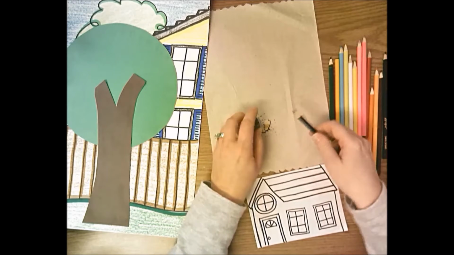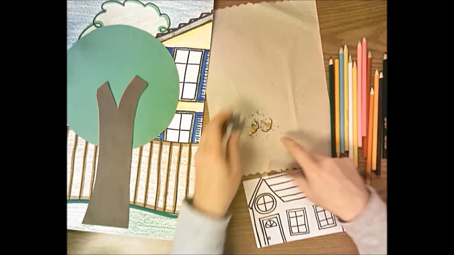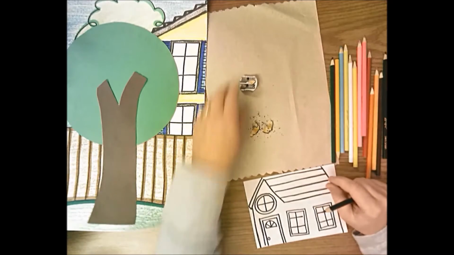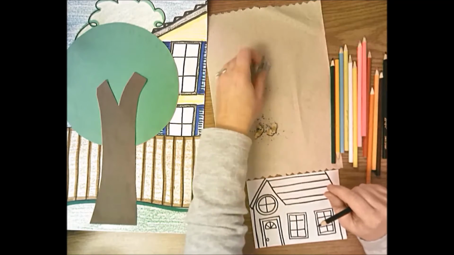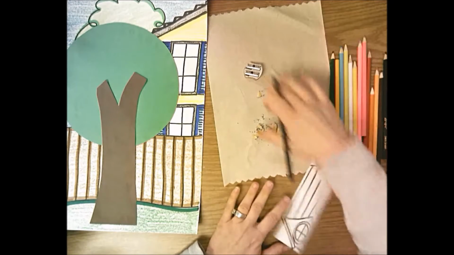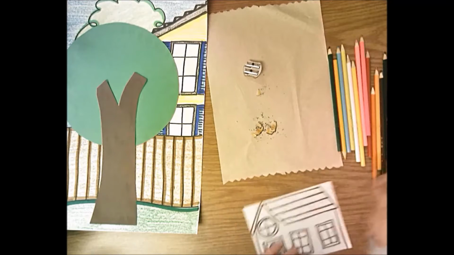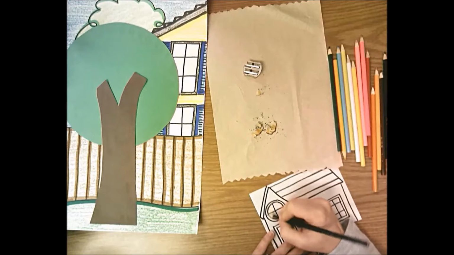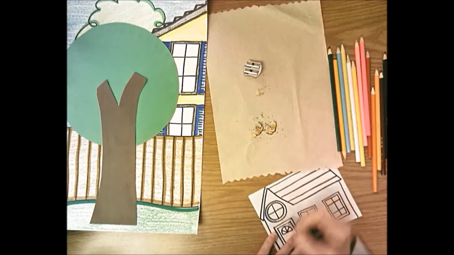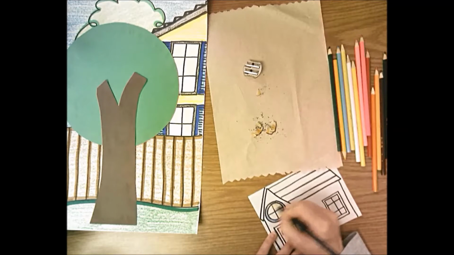So as you twist, you'll get a nice sharp point, and then your pencil shavings should be on this paper towel, and your sharpener should stay on the paper towel. Your sharpener should never be by a trash can. So then you're going to color in neatly your house, all the way in. You can leave your windows white, but everything else should be colored in.